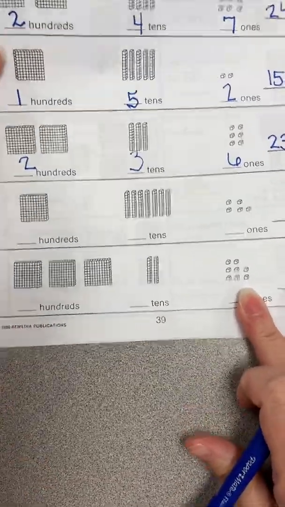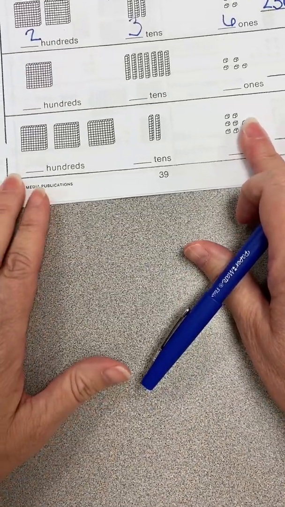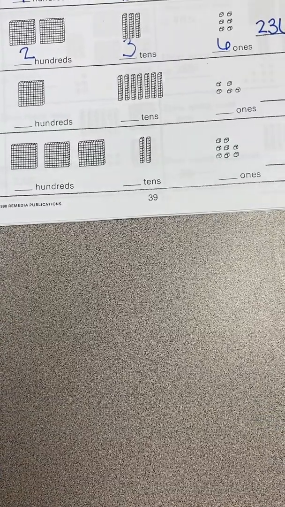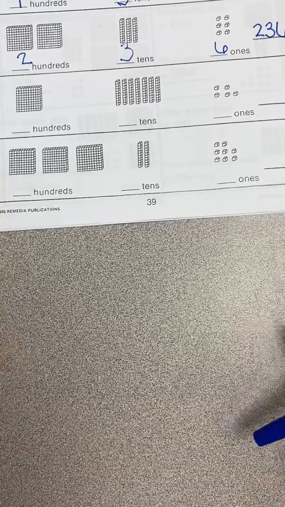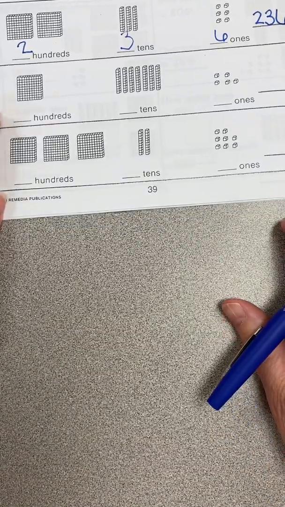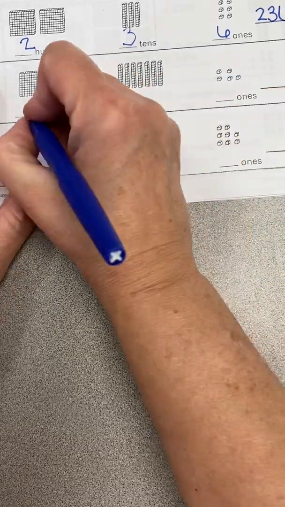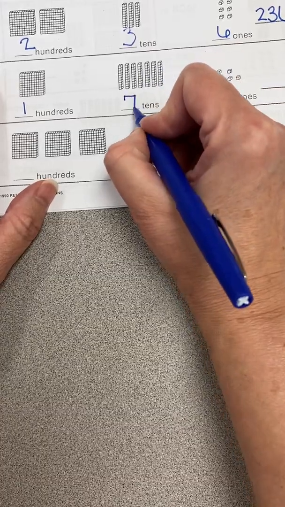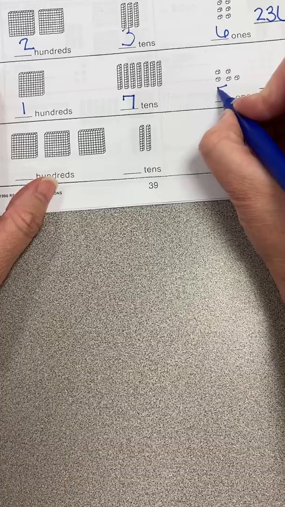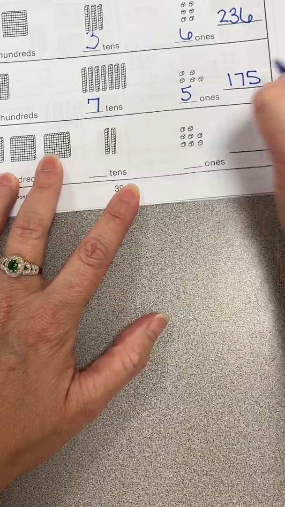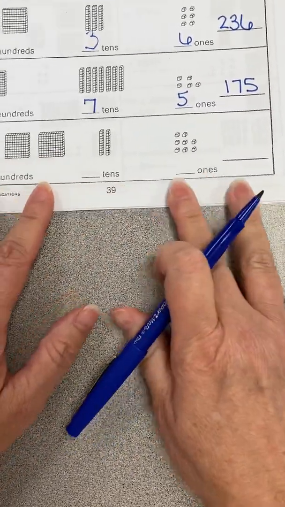I know you're getting all these very easily. All right, let's do the last two. Count your hundreds, tens, and ones. I'm going to give you just a minute, and then we can check our paper. Count the hundreds, tens, and ones. All right, let's look. We have 100. We have 1, 2, 3, 4, 5, 6, 7 tens, and 5 ones. So 100, 7 tens, and 5 ones makes the number 175.